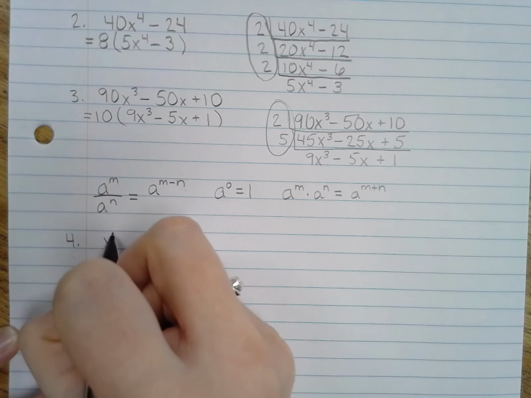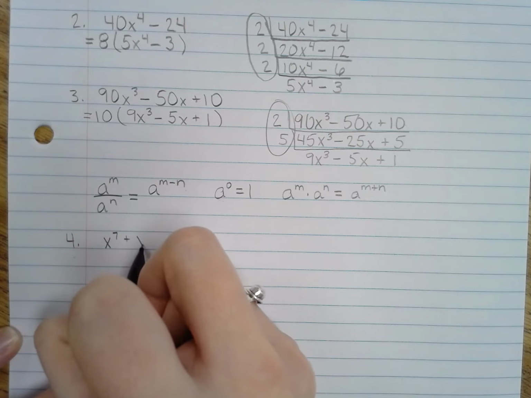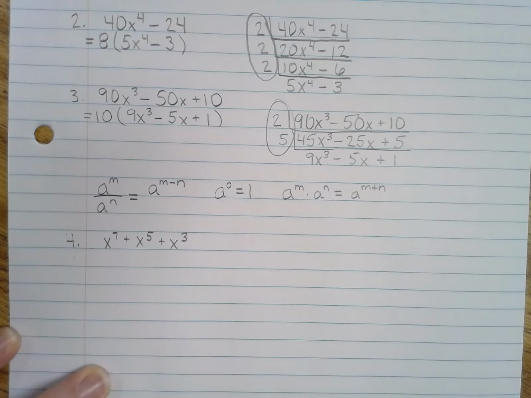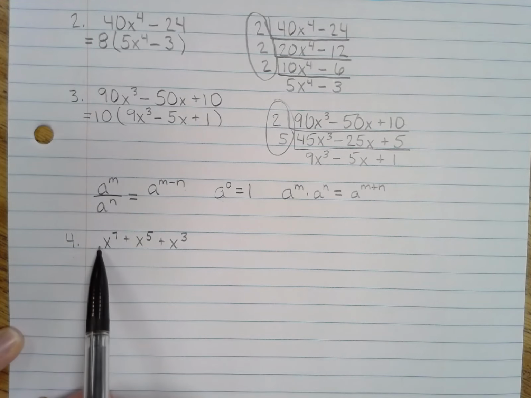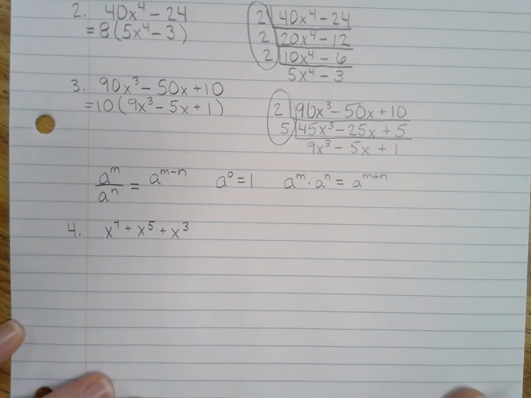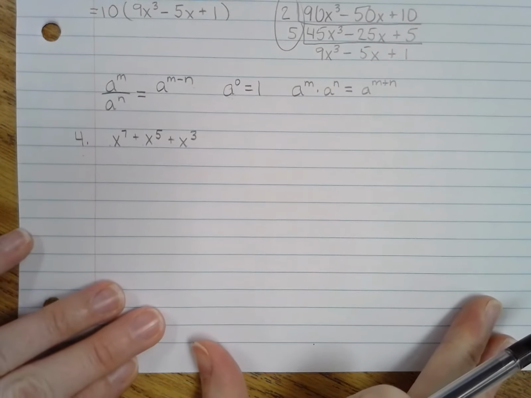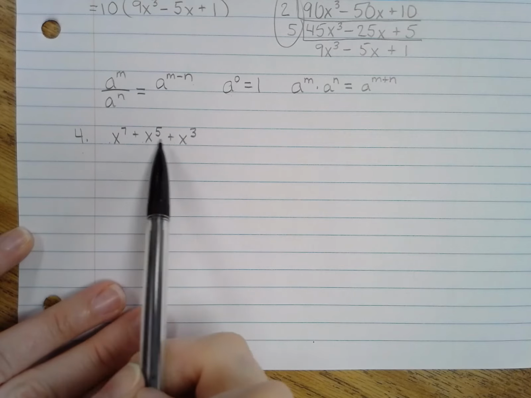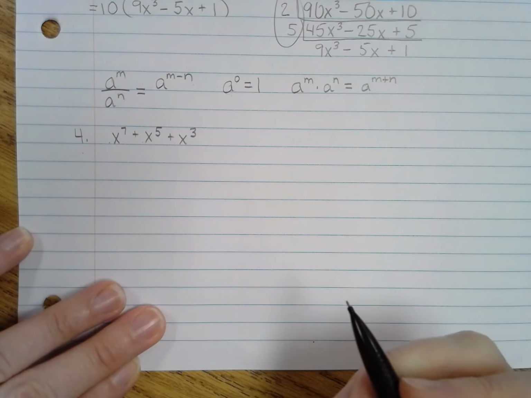We have x to the 7th plus x to the 5th plus x to the 3rd. Well, if we look at the numbers in front of each variable, it is just a 1. So you could factor out a common factor of 1, but it's really not going to make any difference in your work. But they do have a common factor of variables. So let's take a look and see what that would be.